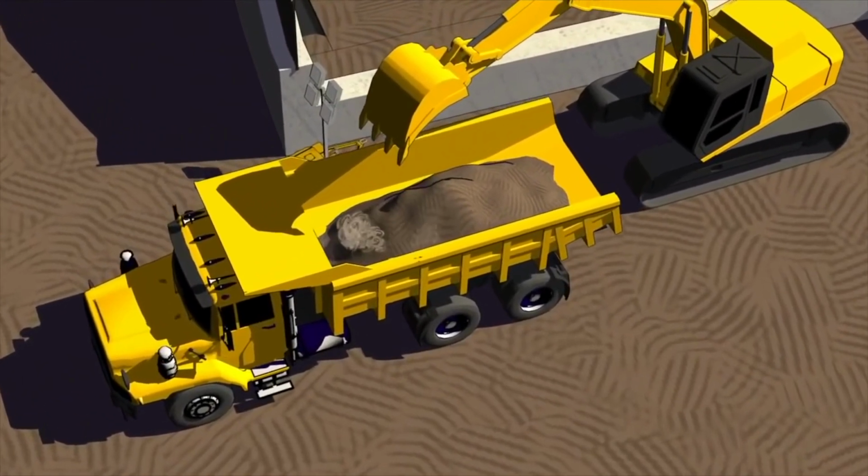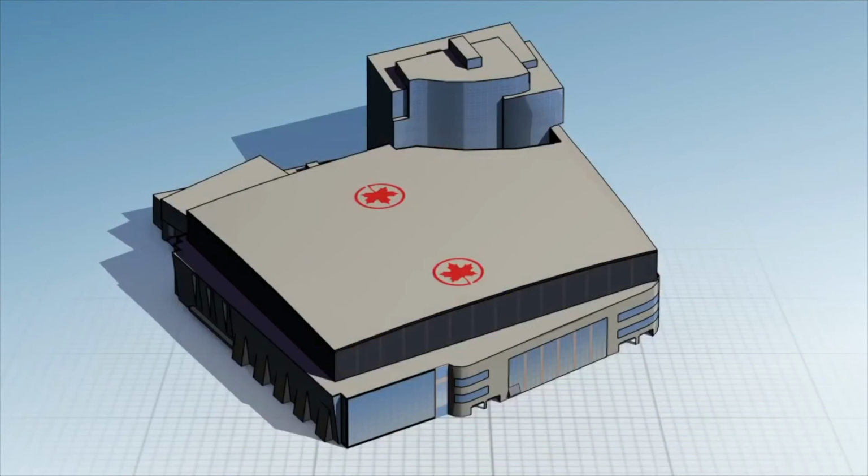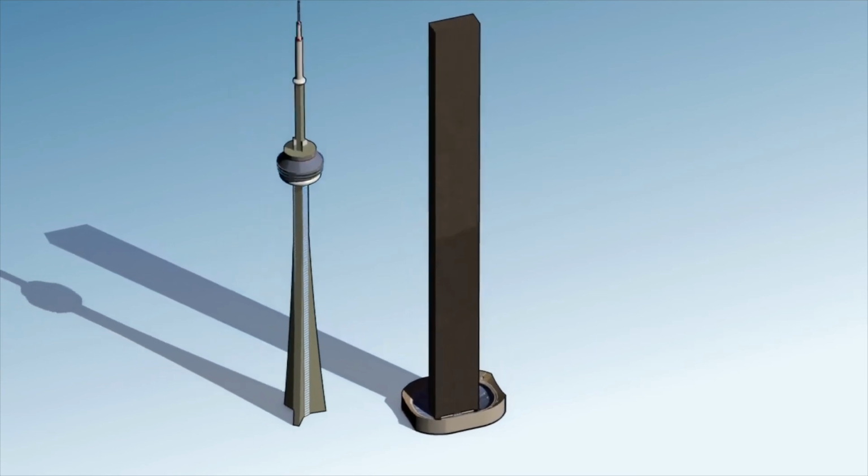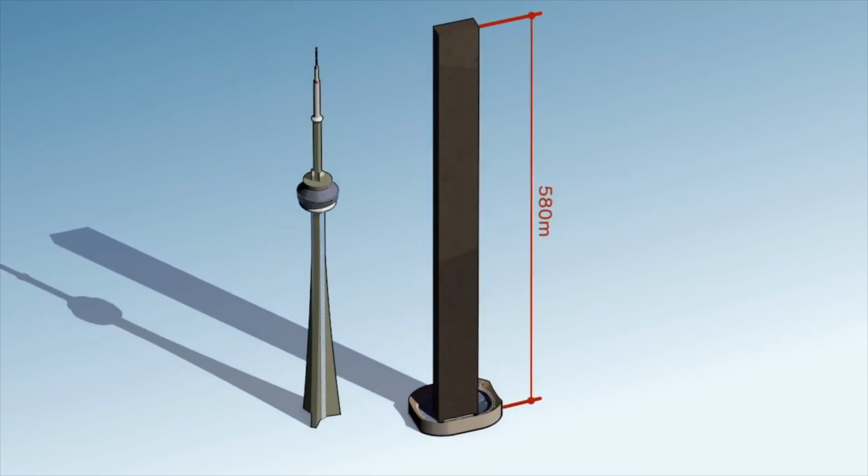The volume of material to be excavated for the crosstown tunnels will be enormous. Enough material will be removed to fill the Air Canada Centre rink to a height of 580 meters.